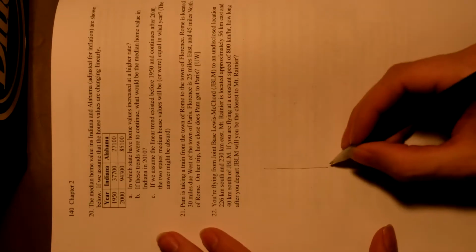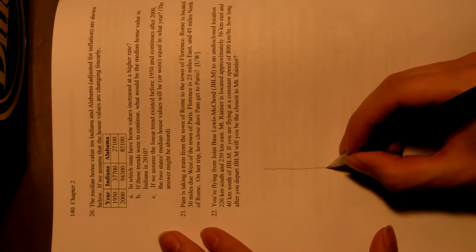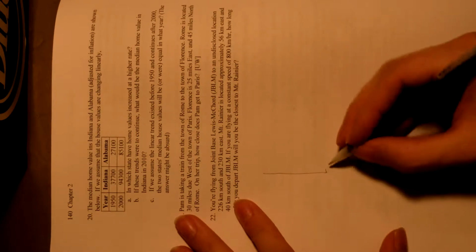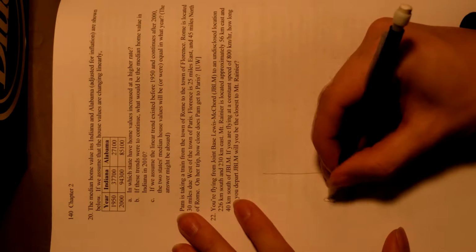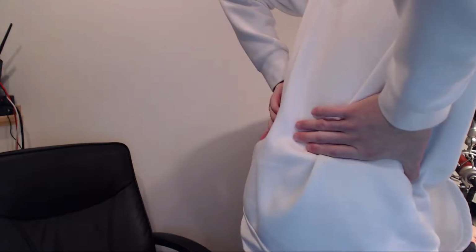Okay, so first, you want to make a graph of the relationship of the towns next to each other. Rome is 0 because everything else is related to it and is the leftmost town. I don't think this is how the world actually is. I don't care.